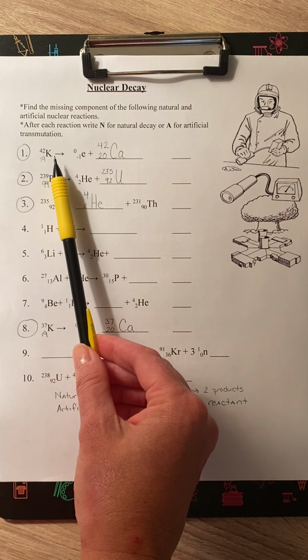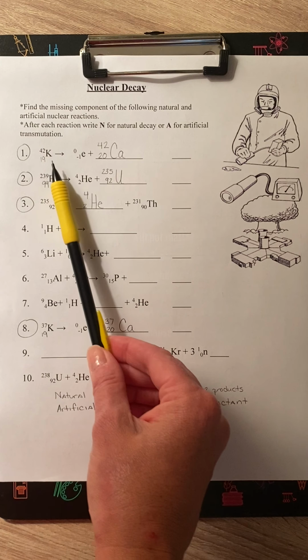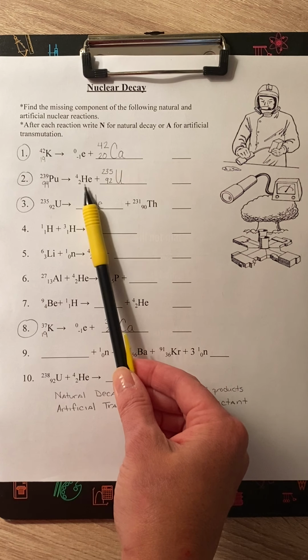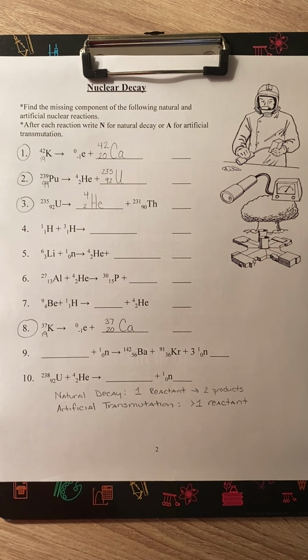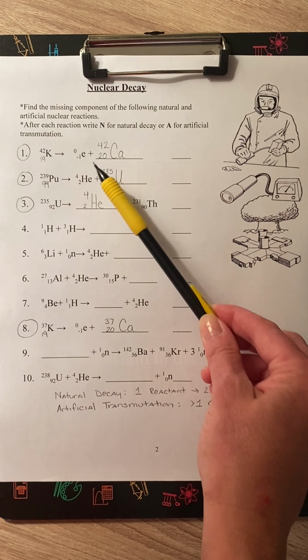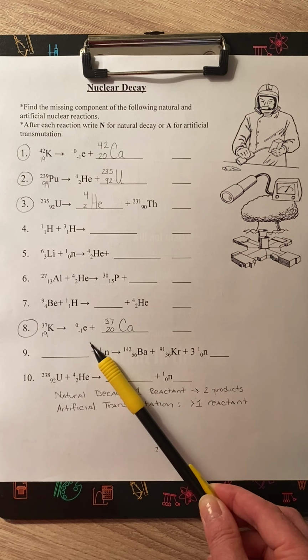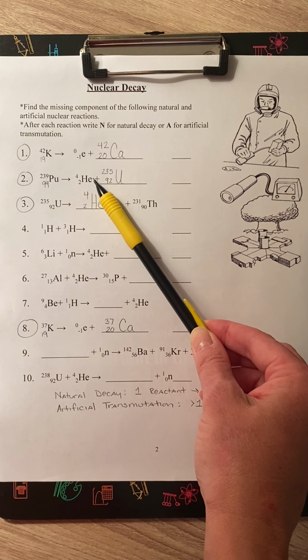So we can see for numbers 1, 2, 3, and 8, we started off with one radioisotope, and we released either that alpha, beta, or positron. In these 4 examples, we only had beta for numbers 1 and 8, and we had alpha decay for 2 and 3.